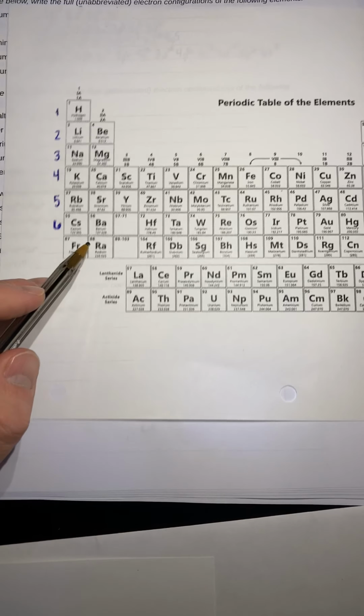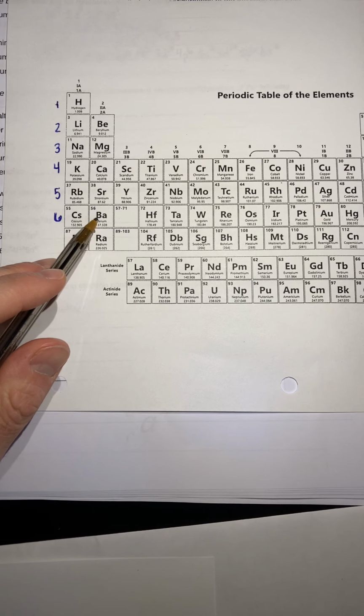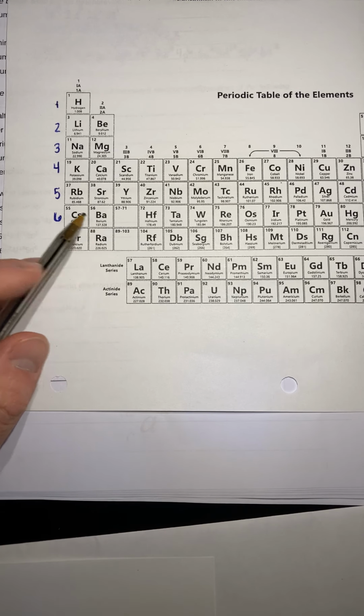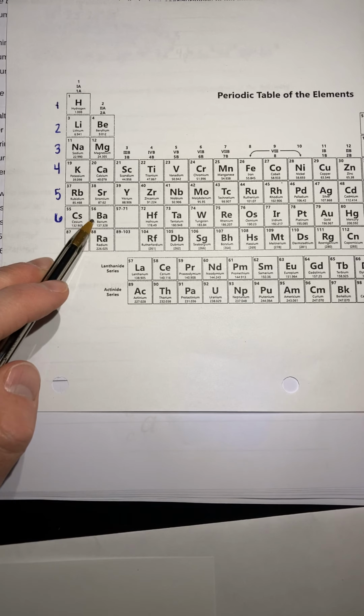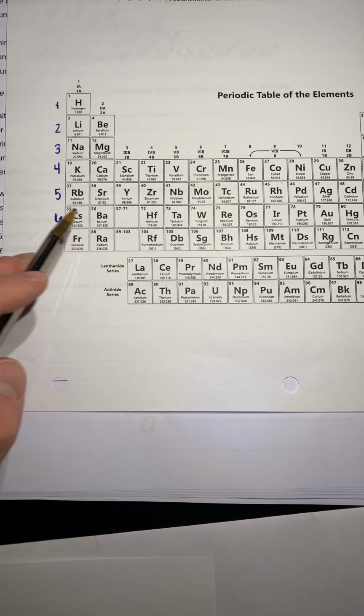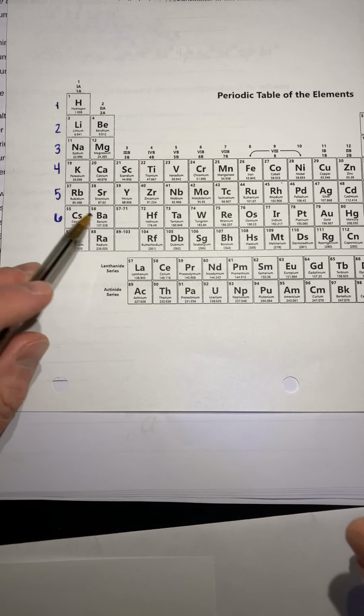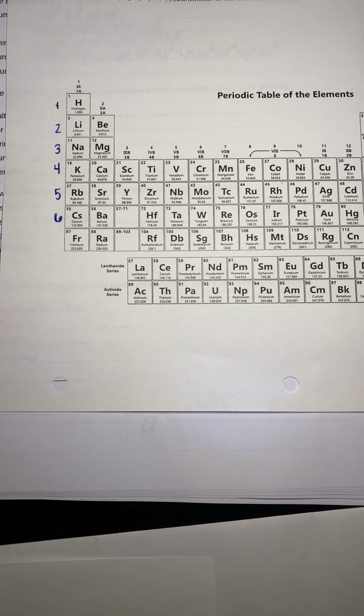Yeah, barium is the second one over. So that means it has 2 electrons in the S sublevel, so you put 6s2. If it was cesium, or however you say that, it'd be 6s1.